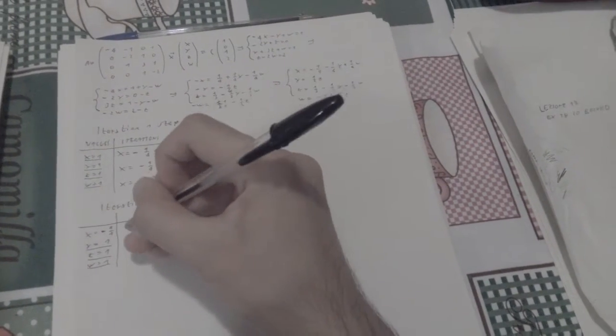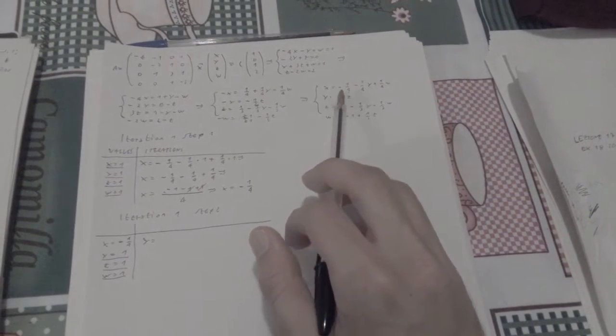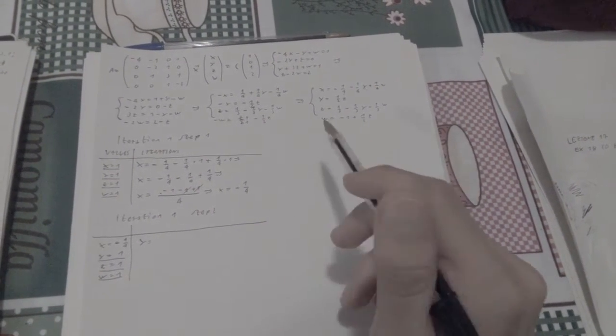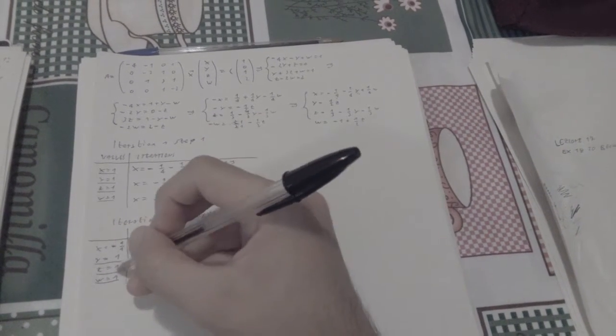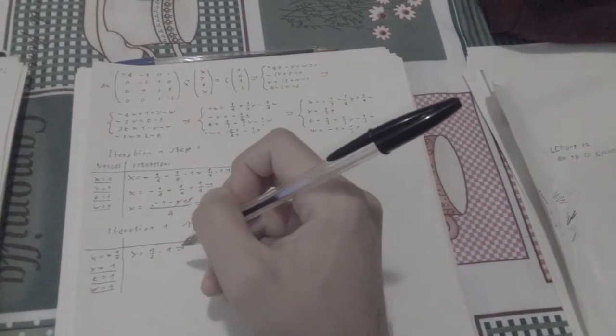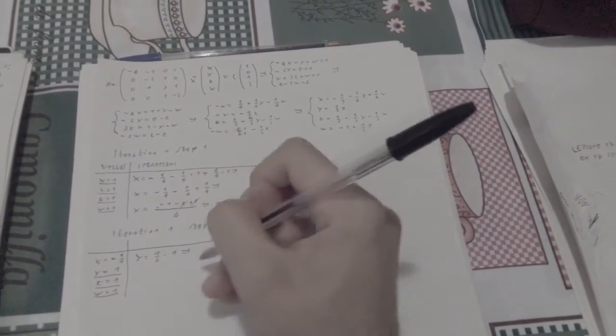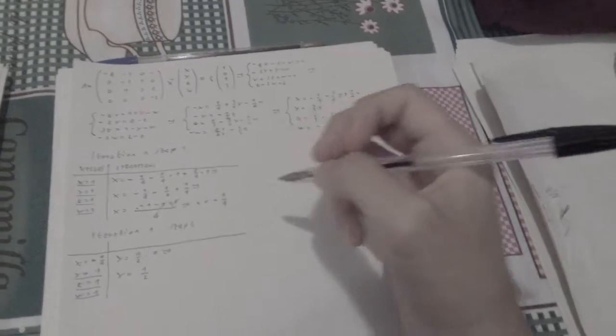Y is given by this equation here, which is y equal 1/2 of z. Z was equal to 1, so 1/2 of 1. And therefore, y is equal to 1/2. There we go.